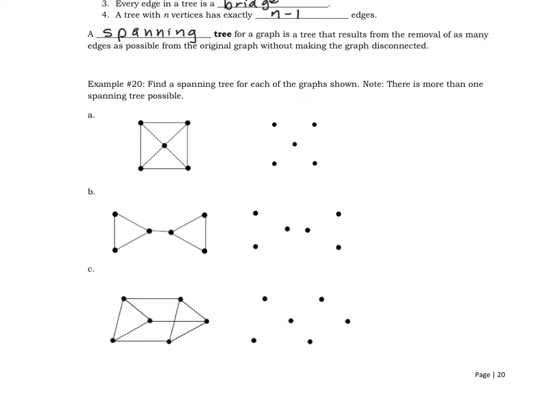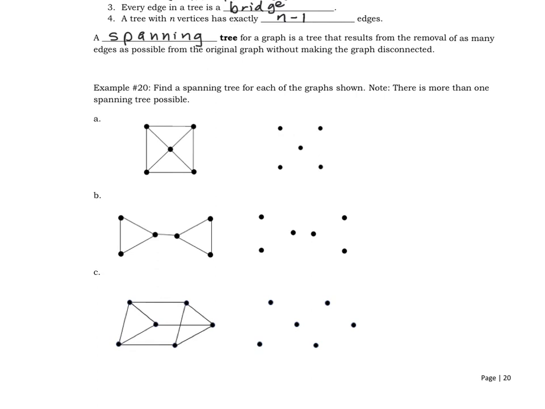So another thing I want you to note is if we have 5 vertices, then we should only have 4 edges. Okay, so what if I remove this edge and that one, and that one? Okay, they're all still connected. Each one of the remaining edges is a bridge, so I think we have a winner.